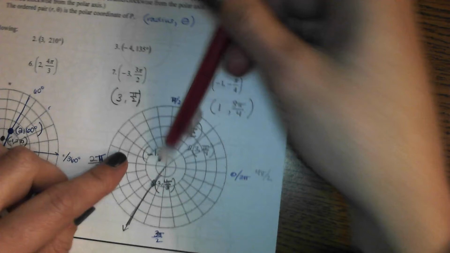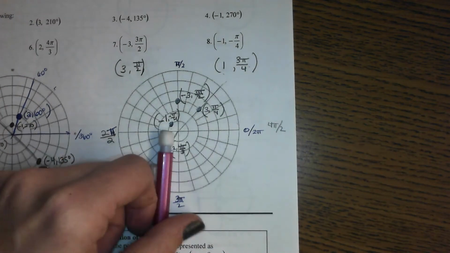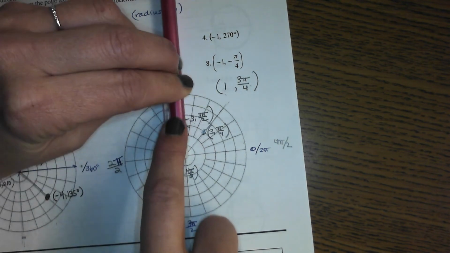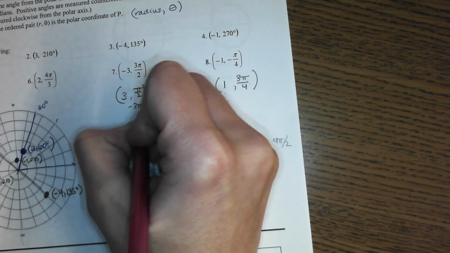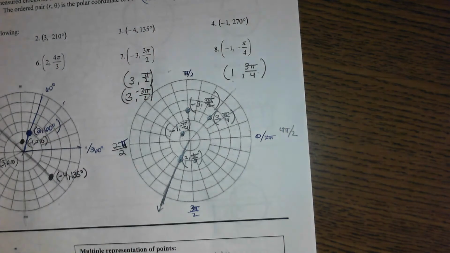Does everybody see that? If I did a negative 3 pi over 2, that would have me opening up to here. And I could still use a +3 because it would fall right on that ray. So negative 3 pi over 2, 3. There's an infinite number of possibilities.